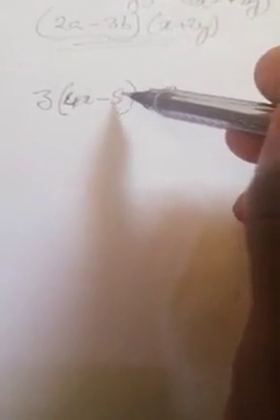We are starting with what is in bracket according to BODMAS, and later we'll deal with what is outside. Here, what is in bracket is 4x plus minus 5. These terms are not like, so we cannot add or subtract them, but what we can do is multiply, because this 3 is multiplying everything here. So we multiply here first, following brackets, division, multiplication, addition and subtraction.